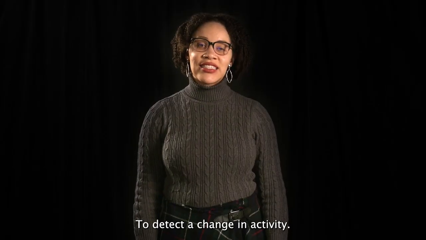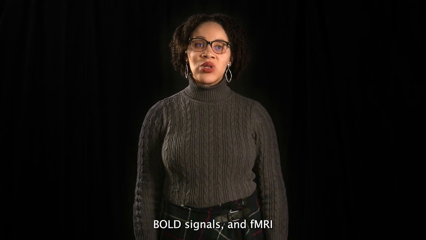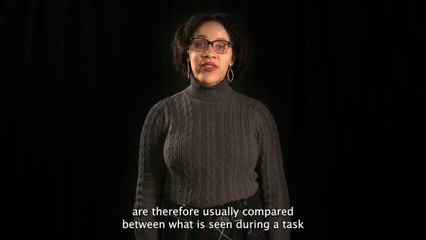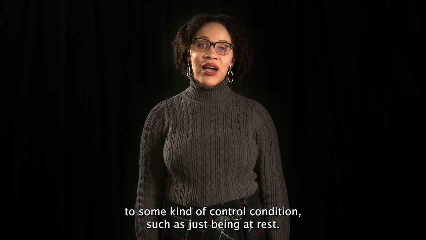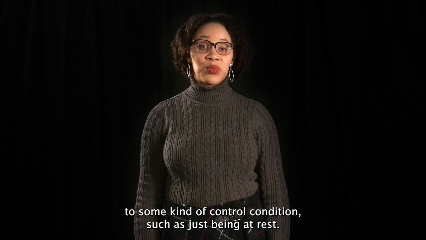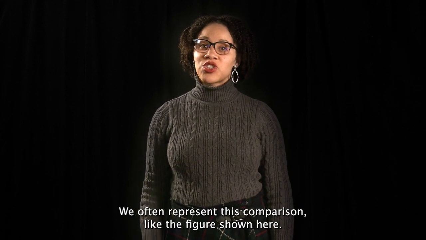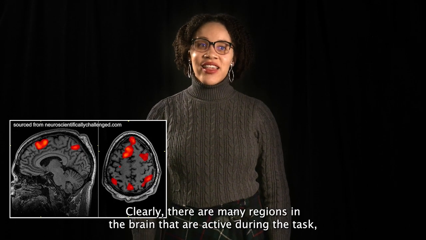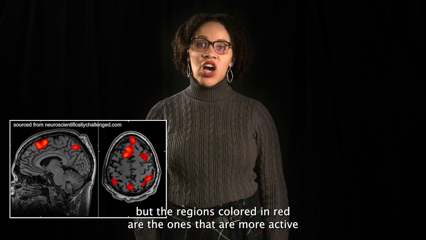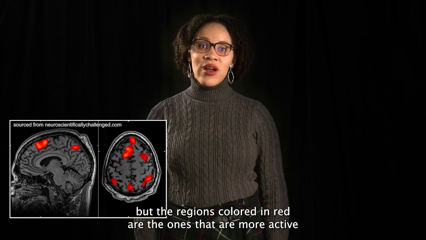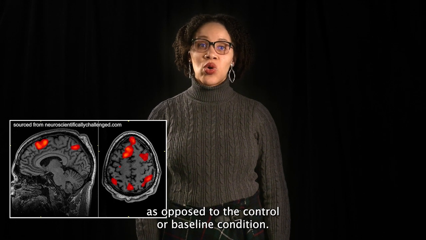To detect a change in activity, we need at least two conditions to compare. BOLD signals in fMRI are therefore usually compared between what is seen during a task to some kind of control condition, such as just being at rest. We often represent this comparison like the figure shown here. Clearly, there are many regions in the brain that are active during the task, but the regions colored in red are the ones that are more active during the experimental condition of interest, as opposed to the control or baseline condition.